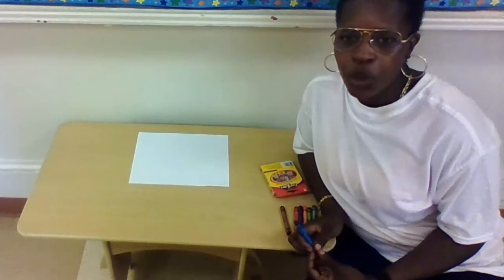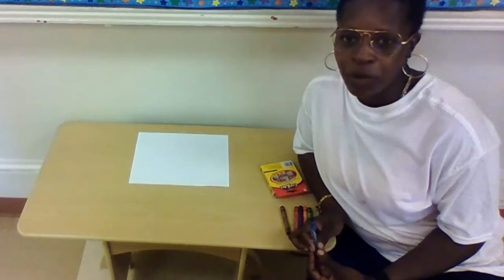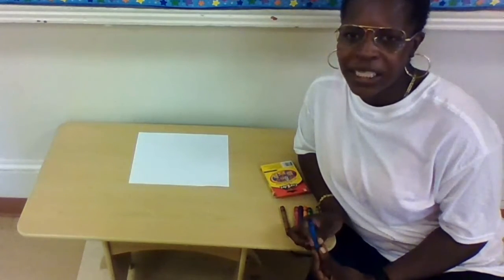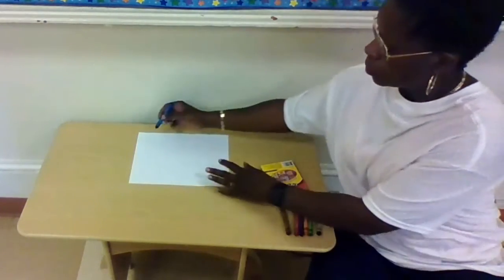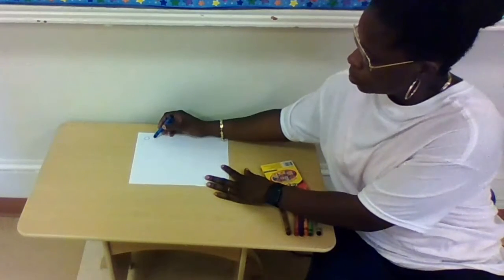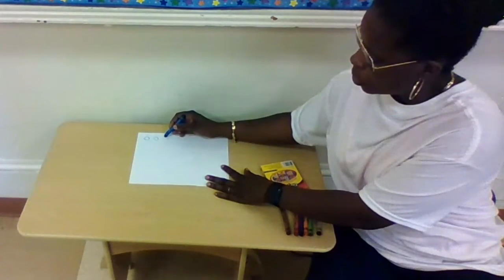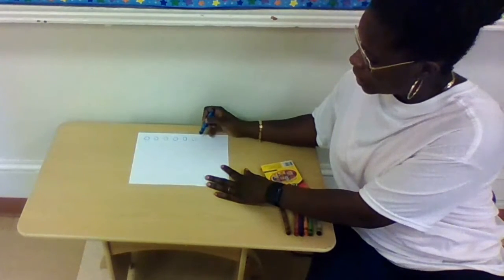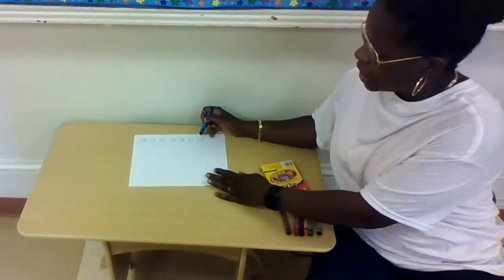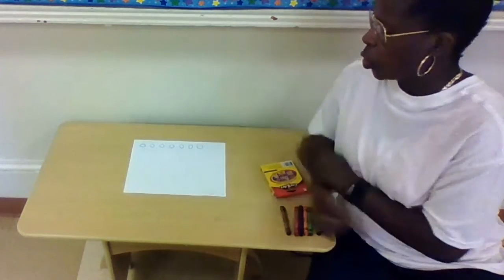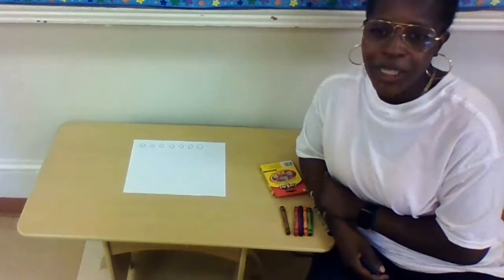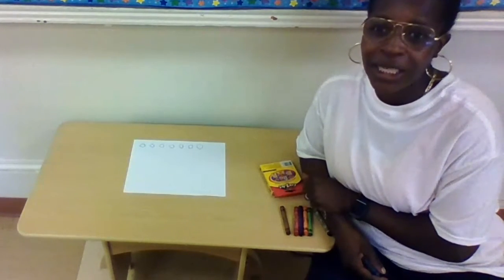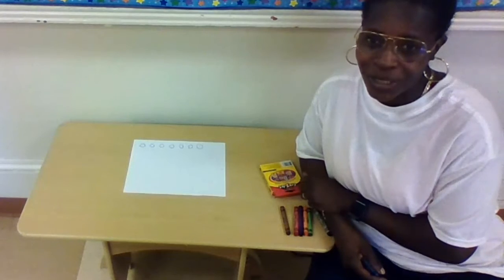Okay, we're going to begin to use our drawings to help us with subtraction stories. We're going to start with 7 circles. So can you make 7 circles on your paper? 1, 2, 3, 4, 5, 6, 7. This is the amount that we're going to start with, 7. I'm going to tell you a story, and I want to see if you can make your own subtraction problem using drawings. Are you ready?